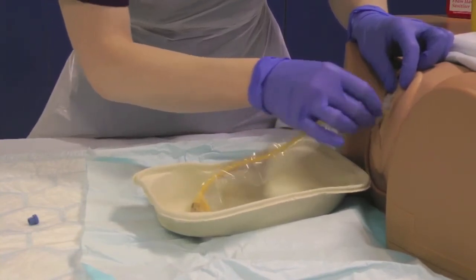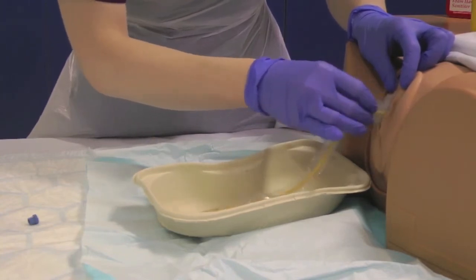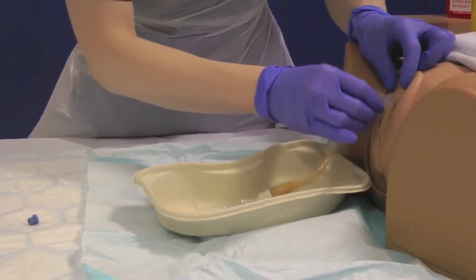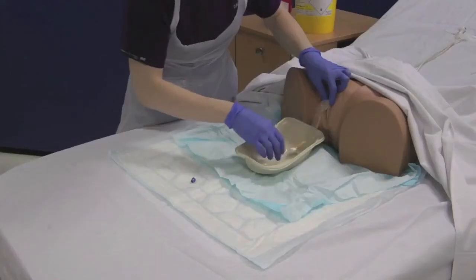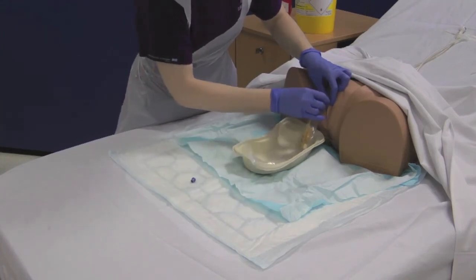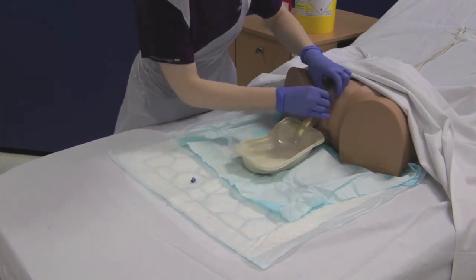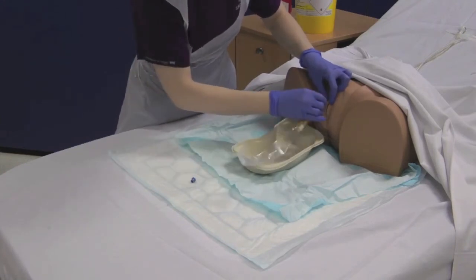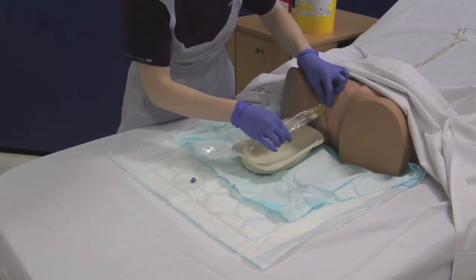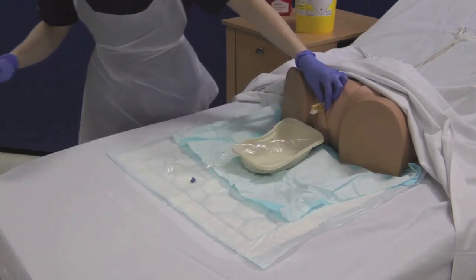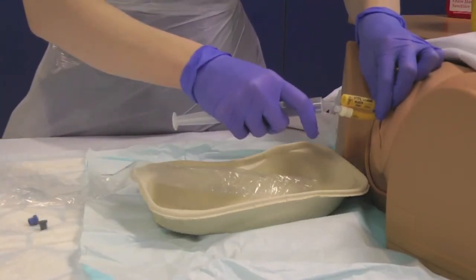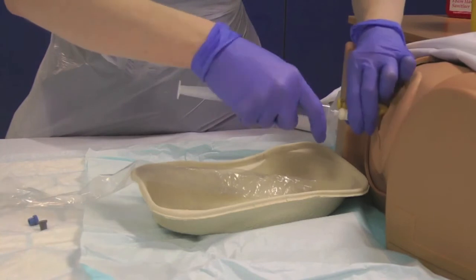You may need to part the labia at this point. Insert the catheter along the urethra into the bladder. If there is any resistance, ask the patient to cough, which may ease insertion. Never force the catheter. Once the urine starts to flow, advance the catheter a further 5 centimeters. Take your 10 ml of sterile water from your sterile field and inflate the balloon, observing the patient for any signs of discomfort.